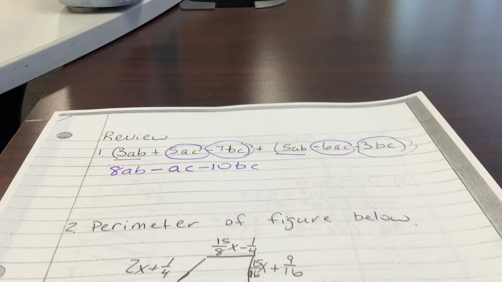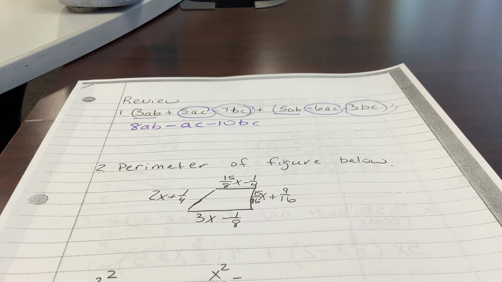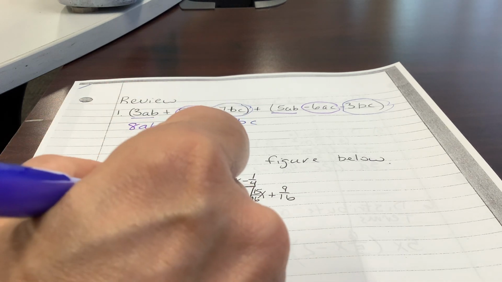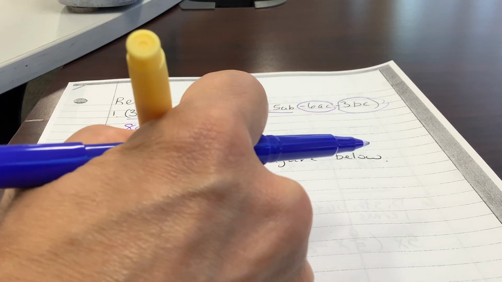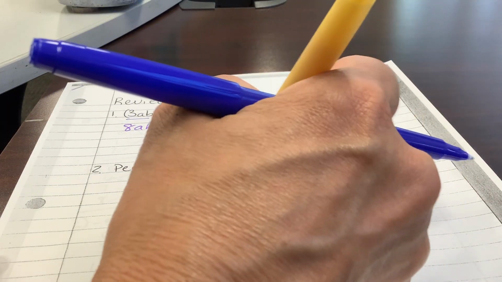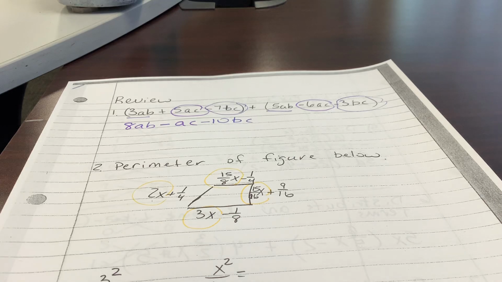Number 2, perimeter of the figure below. This is a trapezoid, but all the sides are different. So we're just gonna, again, add our like terms. So we've got an x and a constant. So we're gonna add all our x's together. Notice we've got fractions, no big deal.